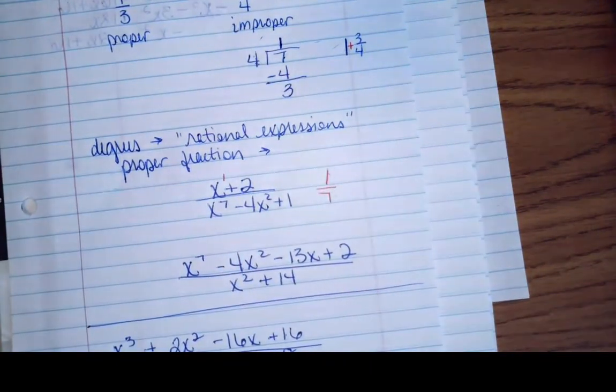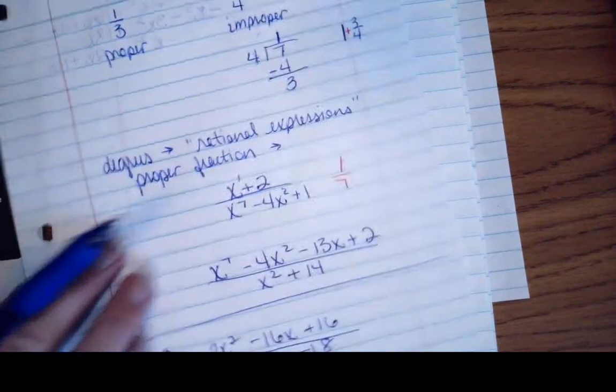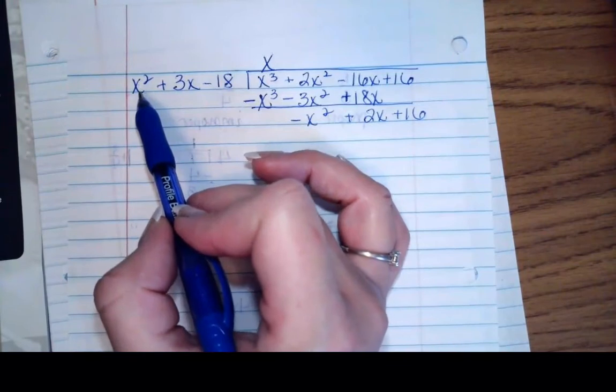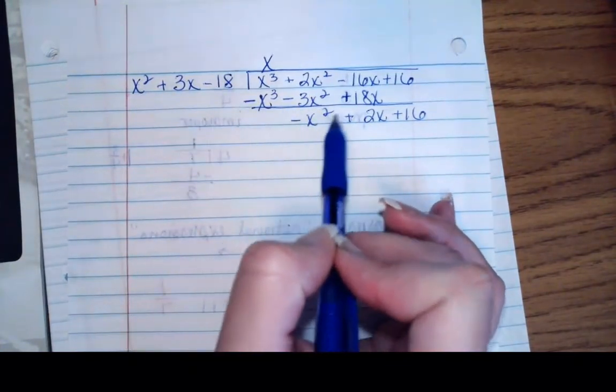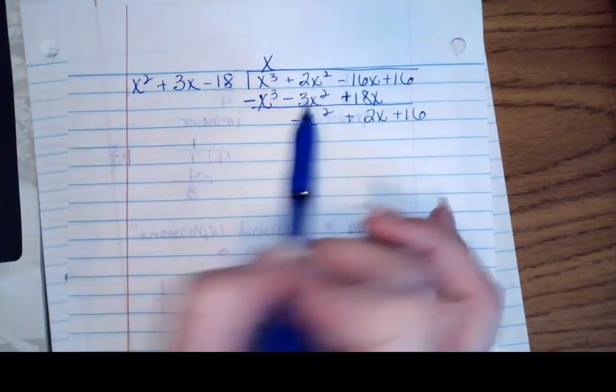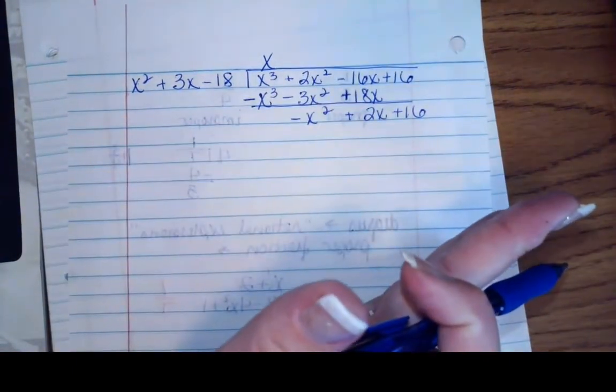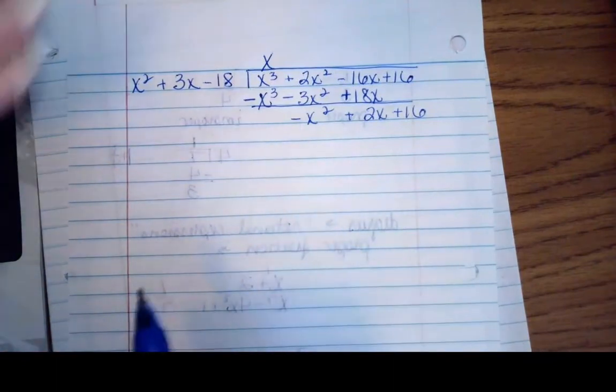Well, we're just going to compare degrees instead of values. Okay, so this degree is the same as this degree. So this is my last round. I'm going to go ahead and do this one, and I'm going to stop, regardless of what I get. Okay, so ignore everything else.